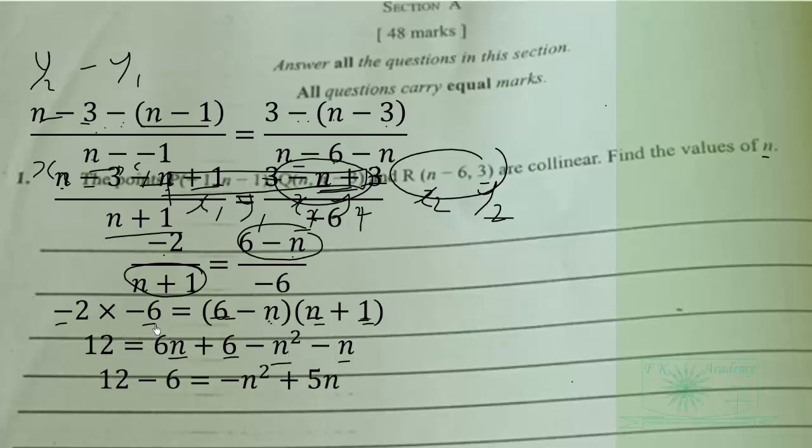So we simplify. 6n minus n is 5n, then we have negative n squared, then 12 minus 6. When we simplify further, we get n squared minus 5n plus 6 equals 0. So we need to factor.